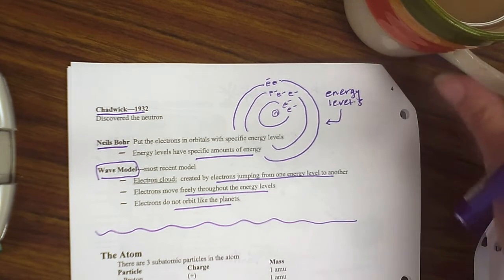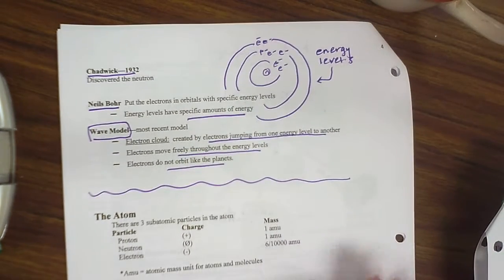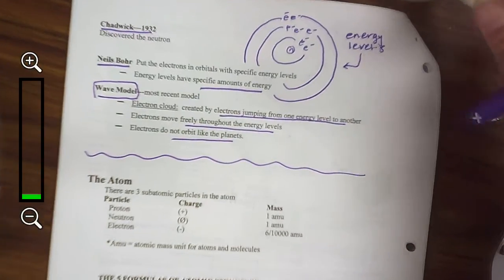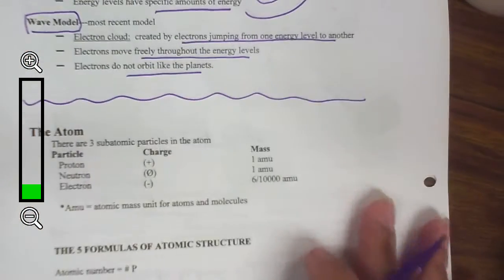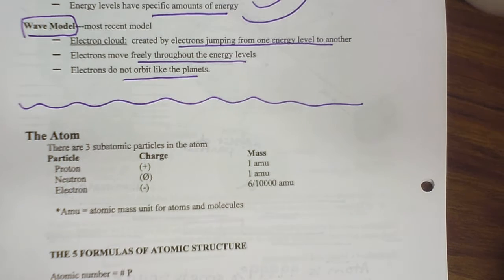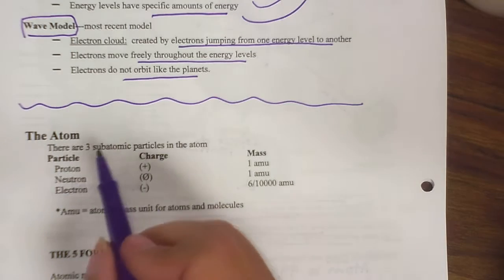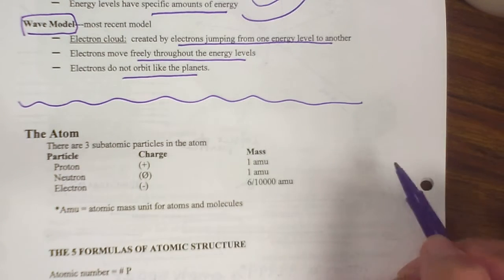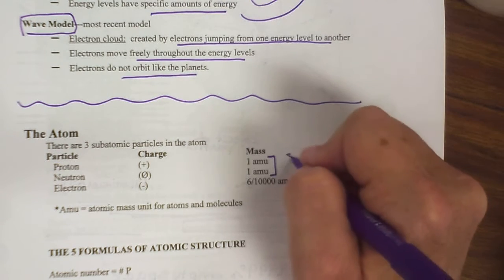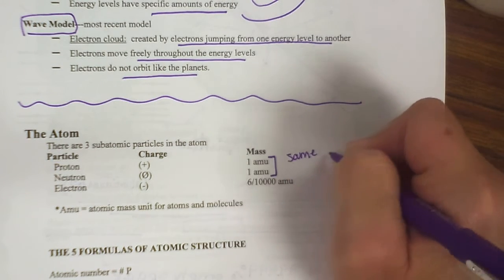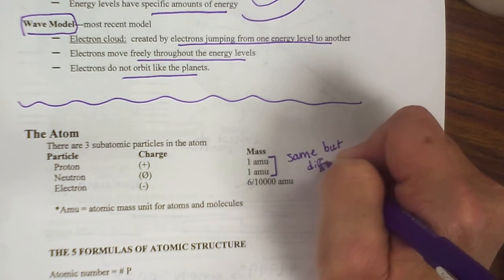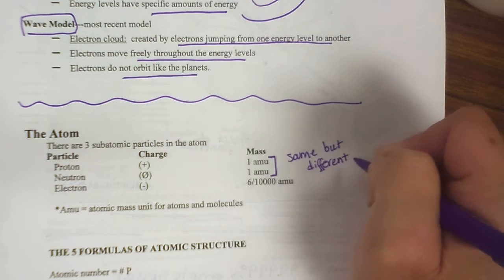Now, the last thing that we want to discuss in today's information is something that you should be familiar with, which is protons, neutrons, and electrons. Okay, so protons have a positive charge, neutrons have no charge, and electrons have a negative charge. They are the 3 subatomic particles in the atom. The mass of the proton and the neutron is the same, but they have different charges. And so they have the same mass, though.